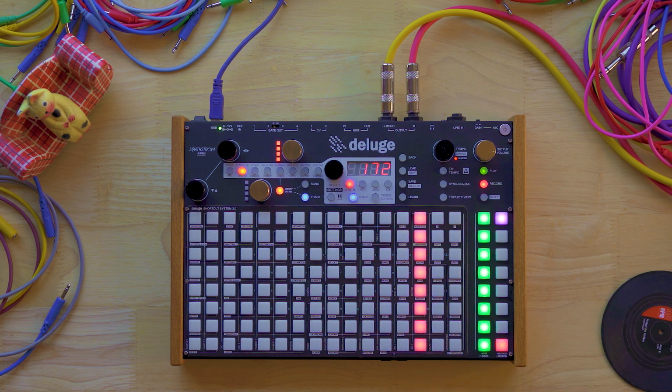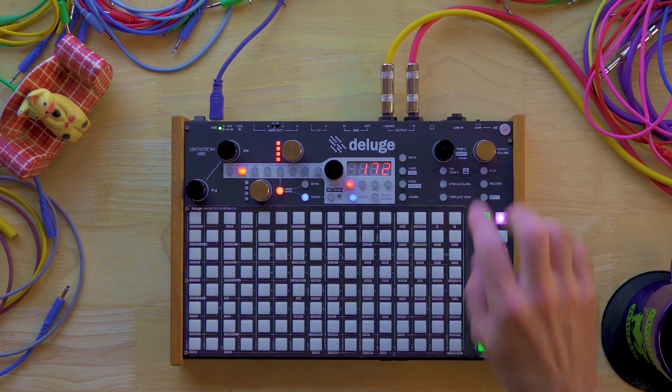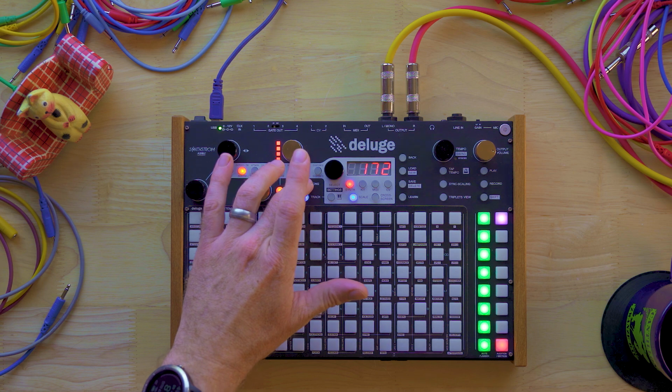And now, we would wait for the whole thing to play through. That's probably enough for right now. I hit stop on Ableton and it stopped La Deluge. So let's go into our second track.